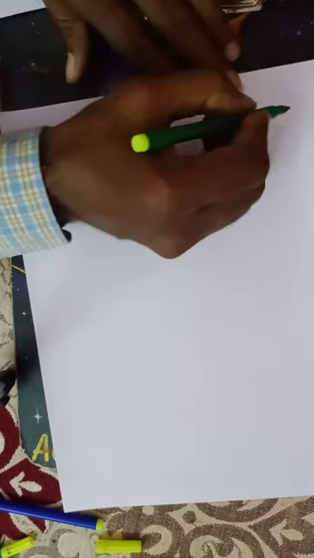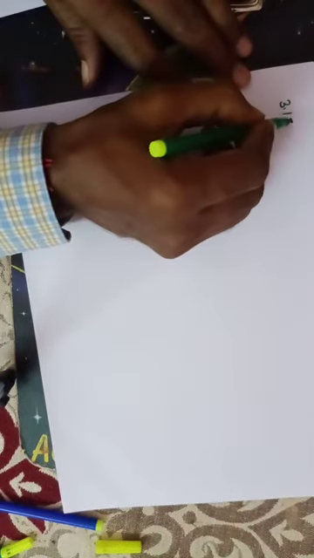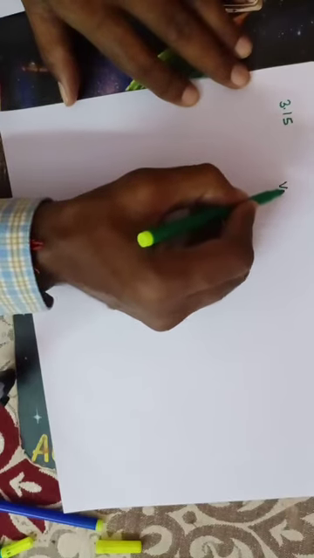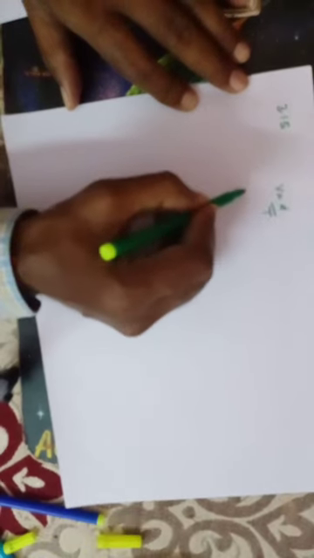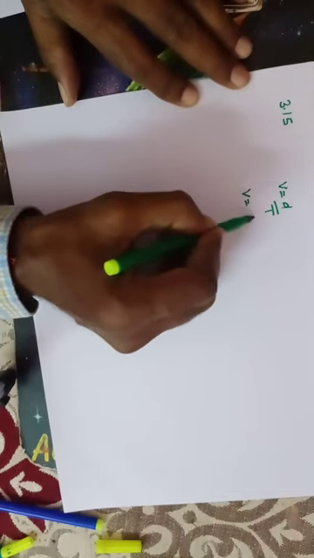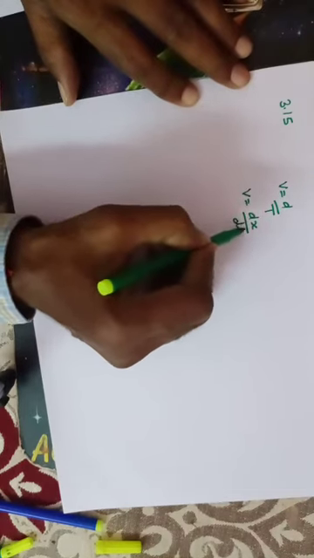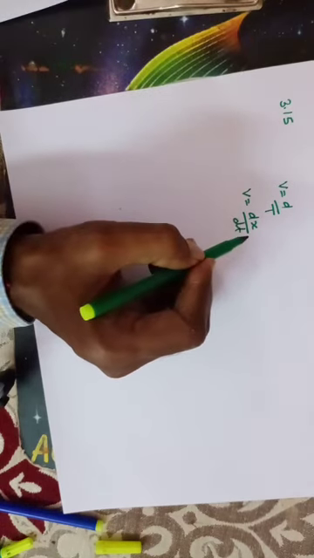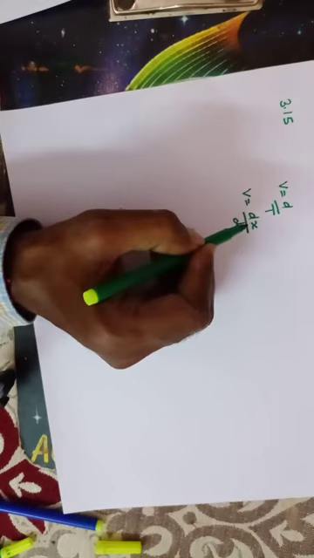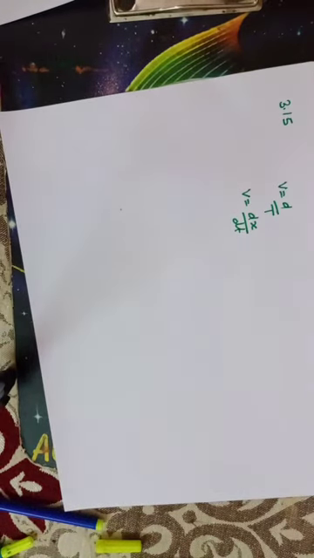Then we have question number 3.15. In that question it is asked: velocity equal to distance upon time, average velocity total distance, instantaneous velocity equal to dx by dt. So the question is what is the difference between instantaneous velocity and velocity?